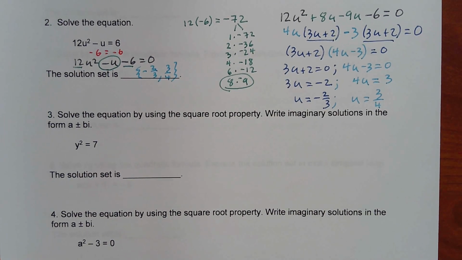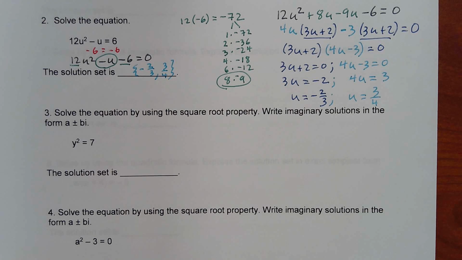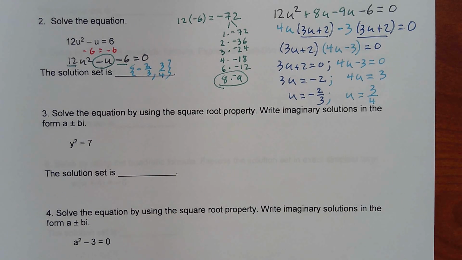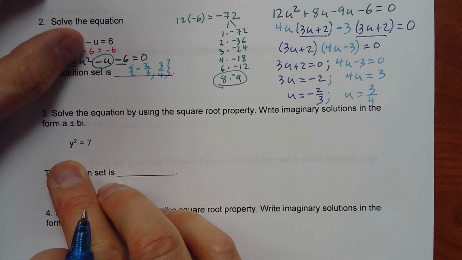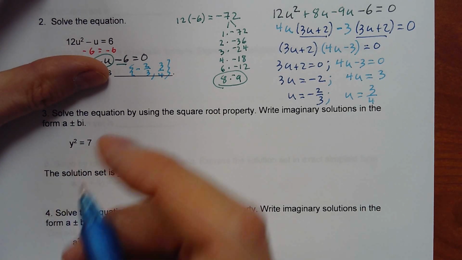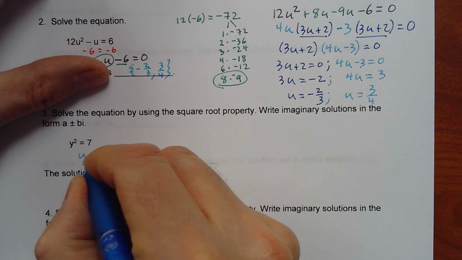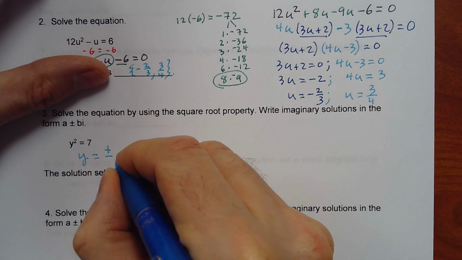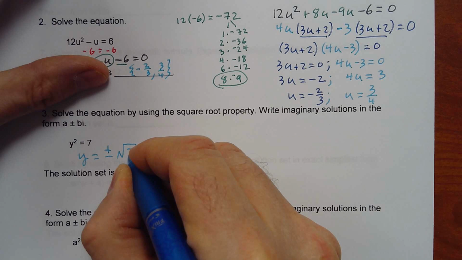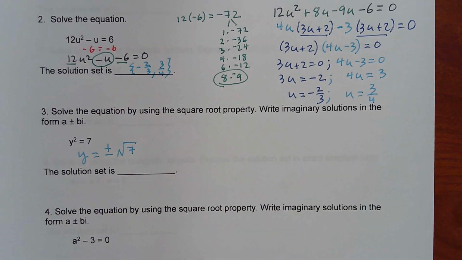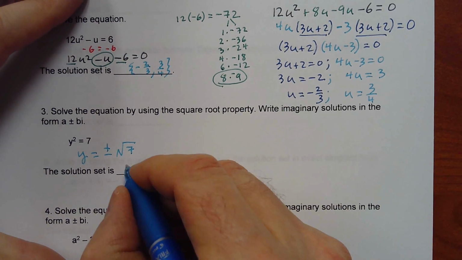All right, let's try number 3. We want to solve by using the square root property. So remember, you have to have a perfect square by itself. And here we do. So we can immediately use the square root property. That becomes u equals plus or minus the square root of 7. And, well, we can't simplify that any further, so we're done.